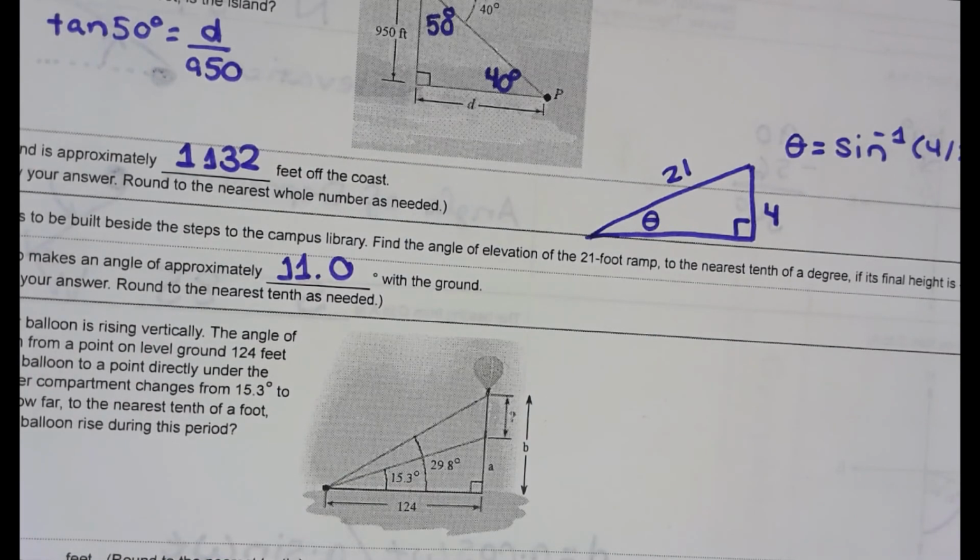Now, I do have to say, frankly, 11 degrees for a ramp, it's pretty tall. Probably between 6 and 8 is regulation currently. Don't quote me on that, though. Okay. All right.